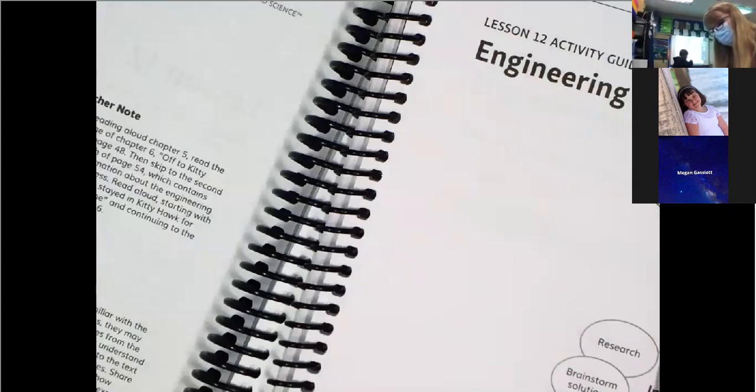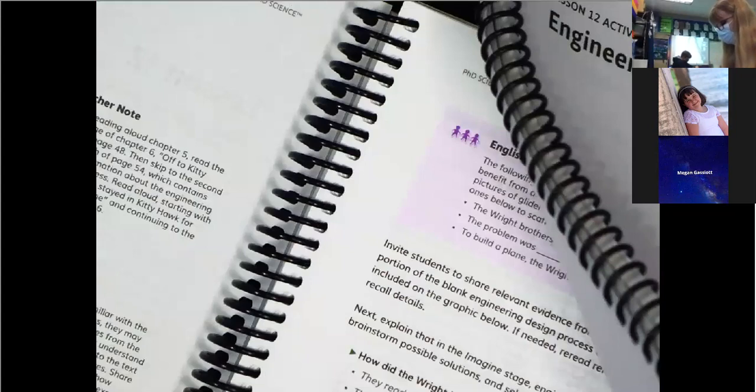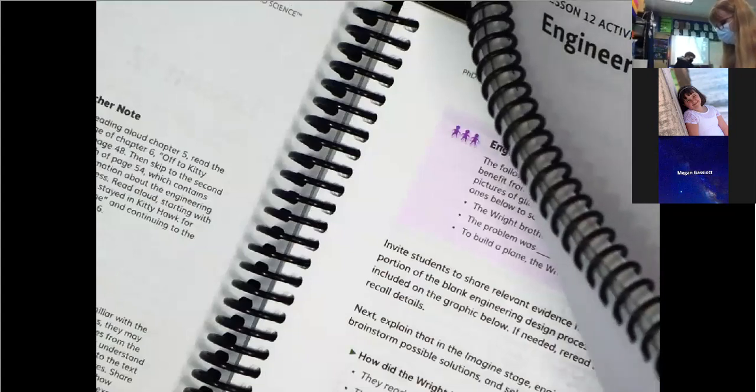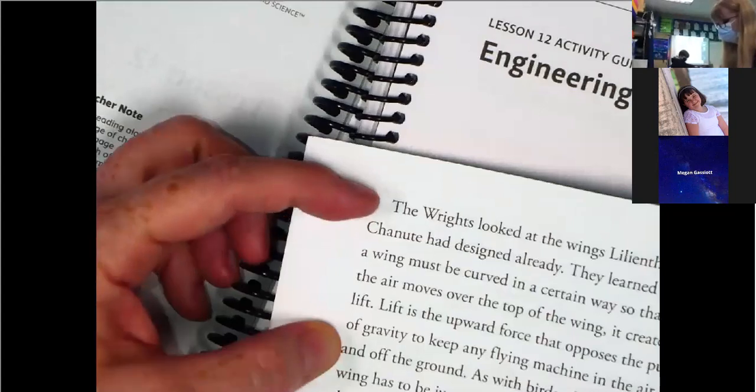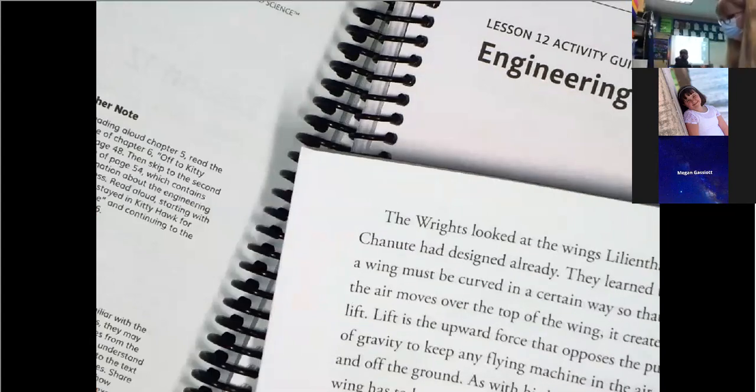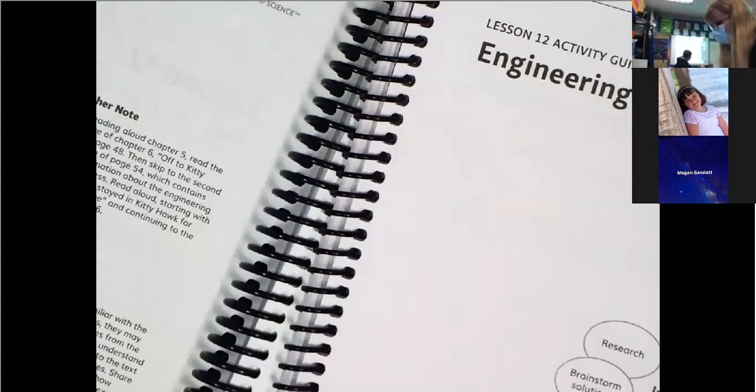Ask is identify criteria and constraints. So criteria is what's needed, requirements. Constraints is what is possible. What are the limitations? So imagine possible solutions. Are they looking at other people's designs? Does this talk about them looking at other people's designs? Yeah, Lilienthal and Chanute. So that falls under research, isn't it? Okay.